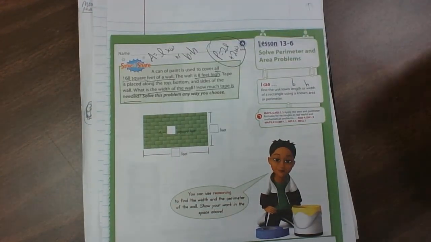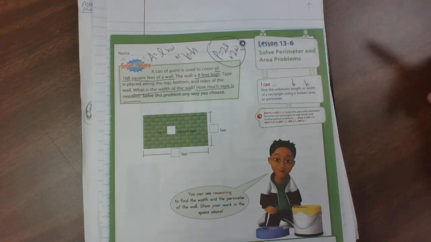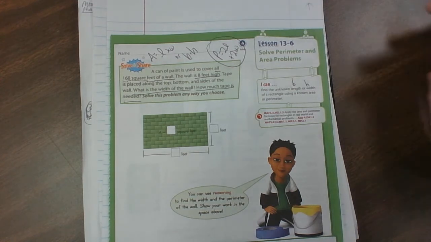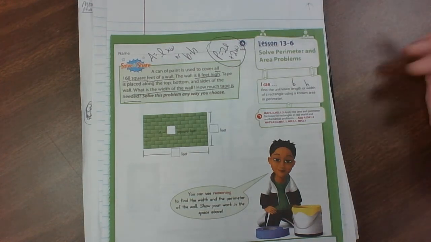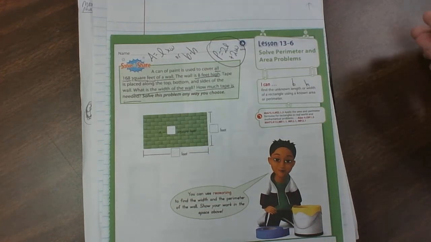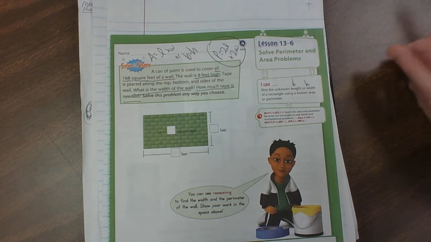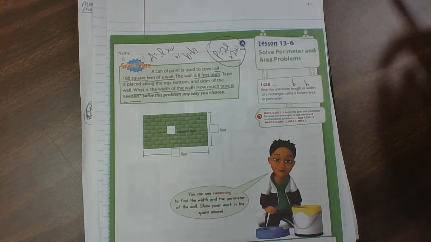So I want you to imagine a wall at your house. Look at the wall right now. Imagine that you're going to get to paint your wall during this time that we're staying home. You get to paint a wall, and you're going to cover all 168 square feet of it. When you take your tape measure out and measure it, it's 8 feet high. Well, we don't know the width, right? That's what they're asking you. What is the width of the wall?